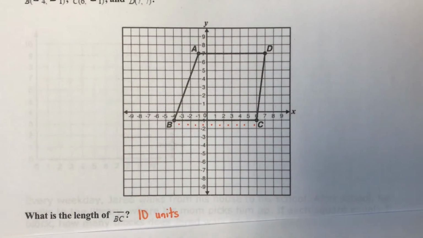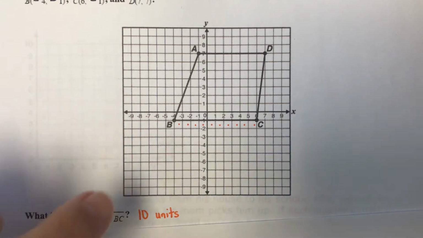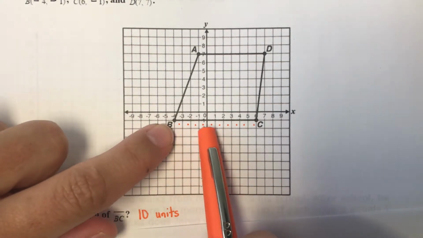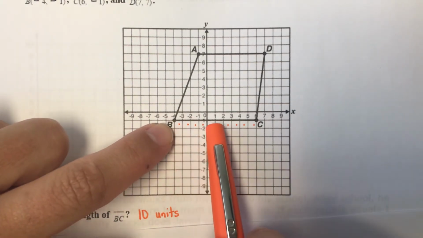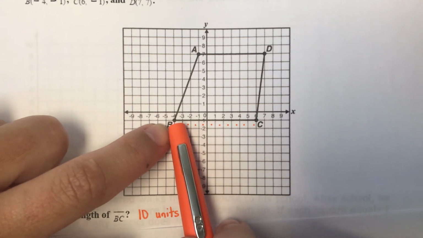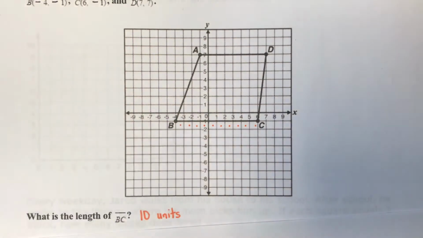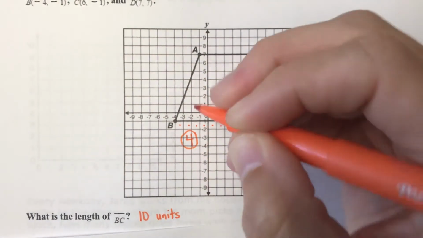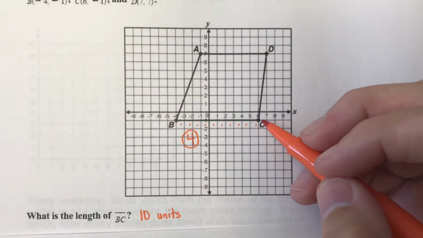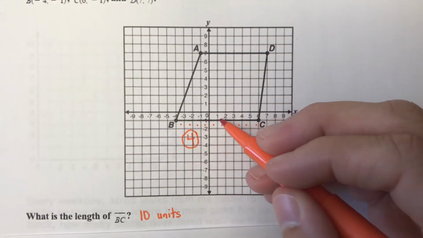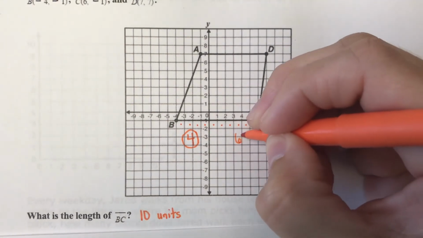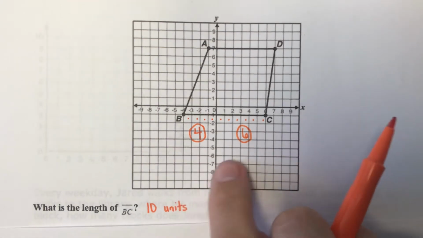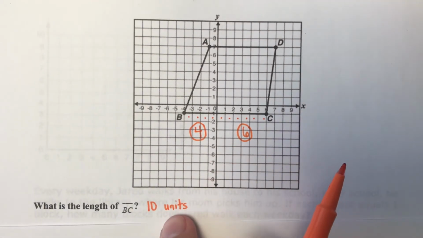But there's also another way you can think about it. Going back to our absolute value lesson, this point goes all the way over to -4. So the absolute value of this point right here would be 4, because remember, distance can't be negative. So from 0 to -4, that's a length of 4. All right, and then this one goes to 6. So from 0 to 6 would be a length of 6. So if I add those two together, I would still get 10.